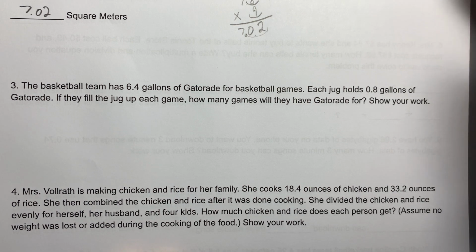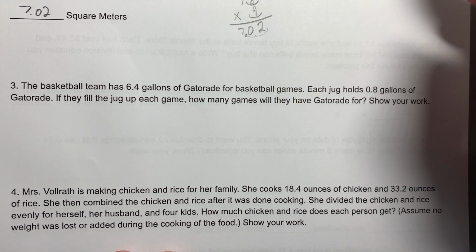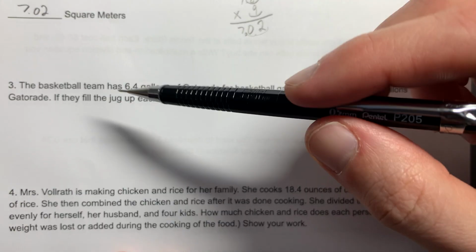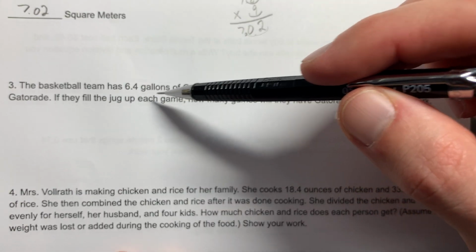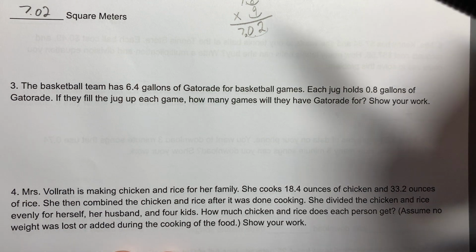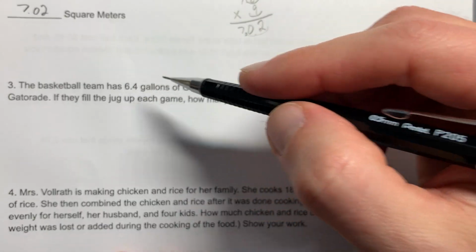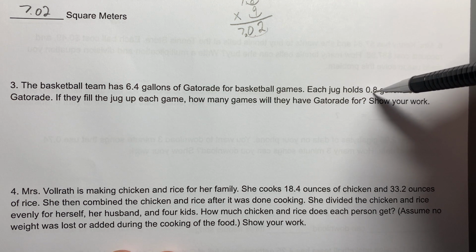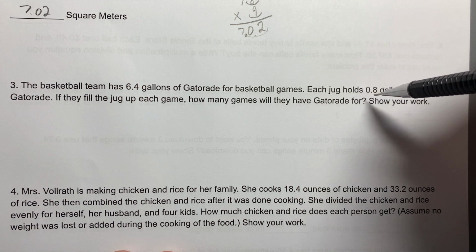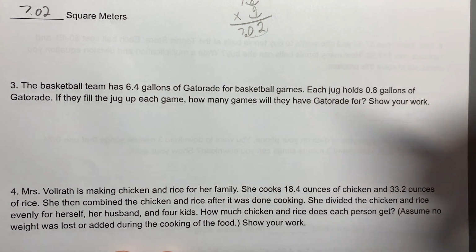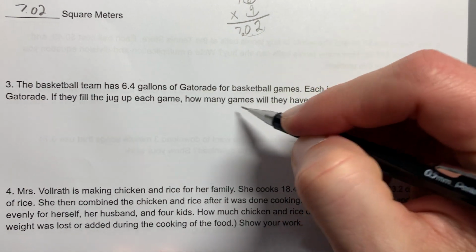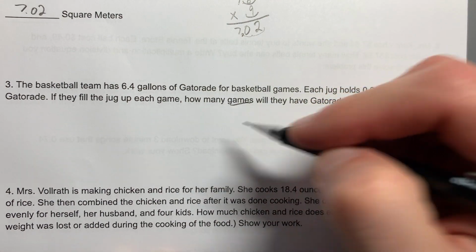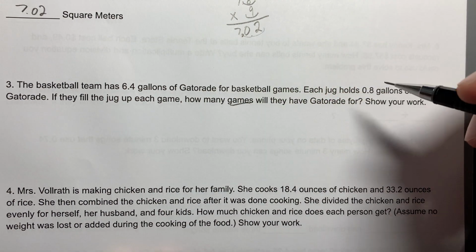The basketball team has 6 4/10 gallons of Gatorade for each basketball game. Each jug holds 8/10 gallons of Gatorade. If they fill the jug up each game, how many games? So I start out with this 6.4 and I'm breaking it down into 8/10 of a gallon. So I need to see how many I need. So it's games. We know it's not going to be a decimal because it's a whole number. We're not going to have like half of a game, but we could.